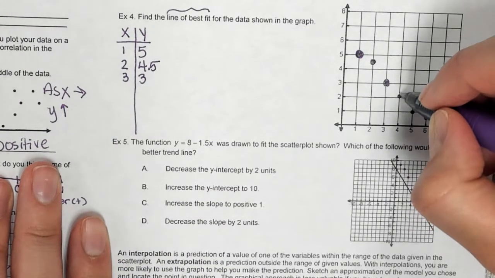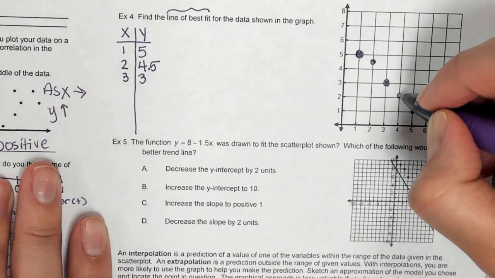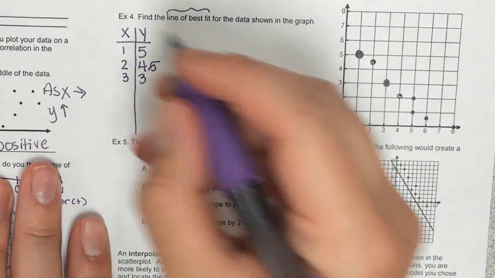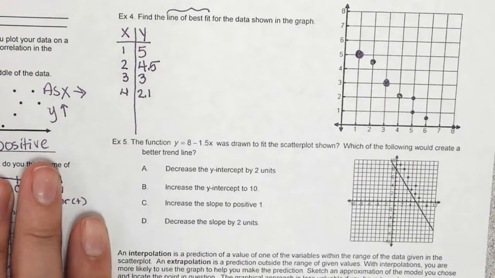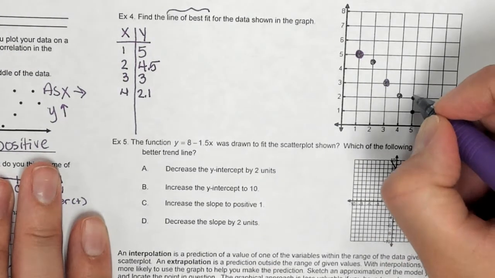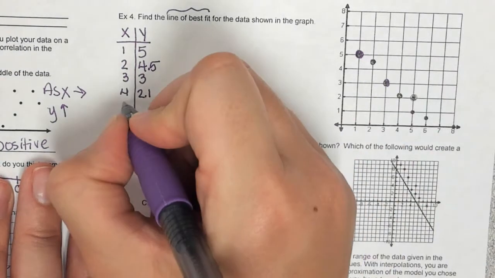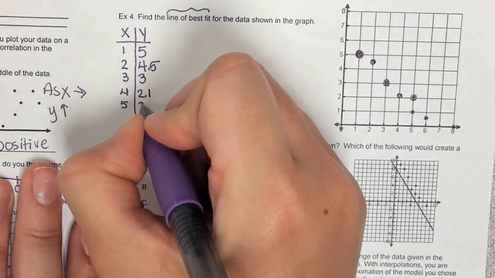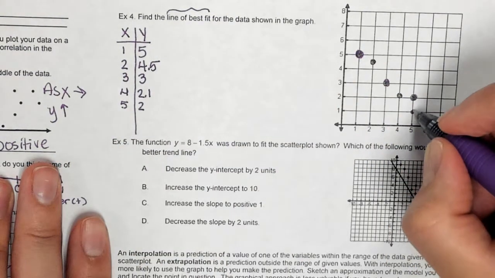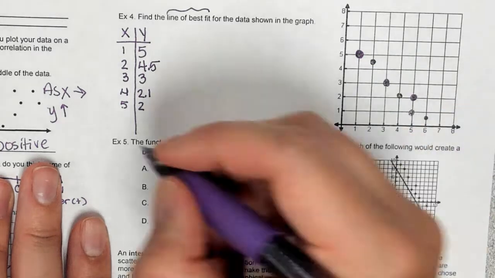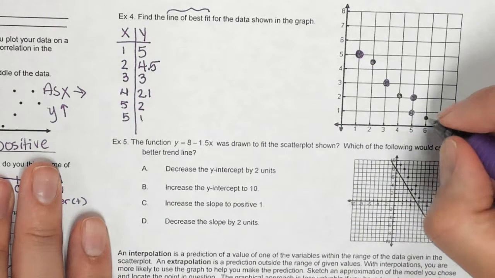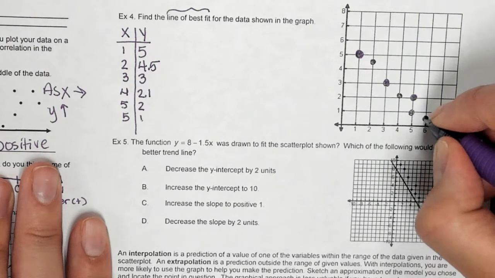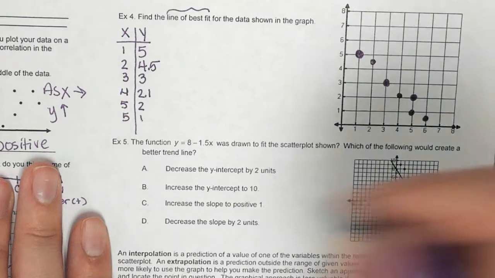And we have 4, a little more than 2. So 4, what do you want to say? That's 2.1. I can go with 2.1. And 5, 2. And 5, 1. And 6, I guess 0.5.